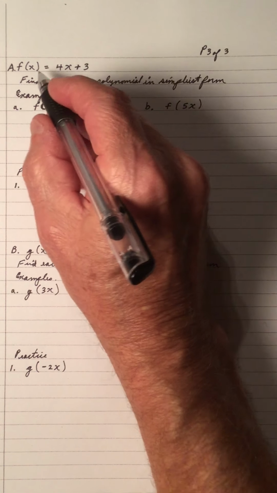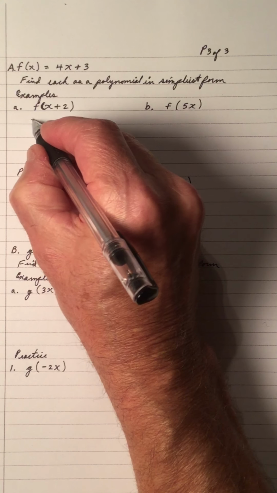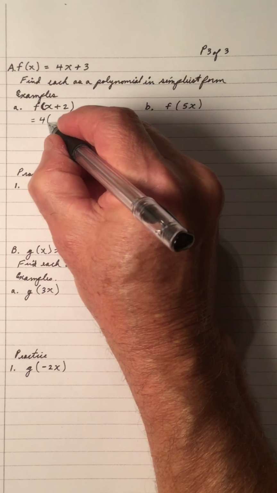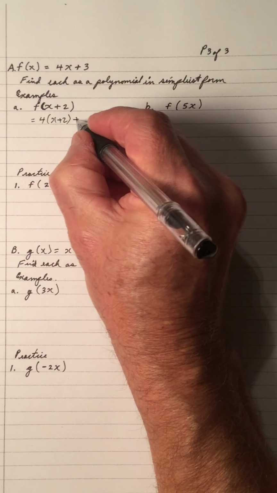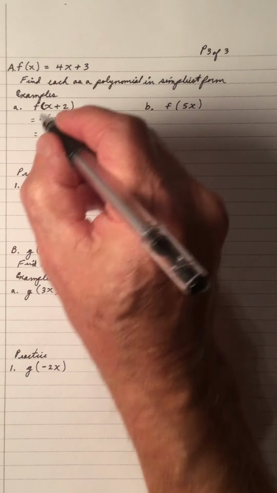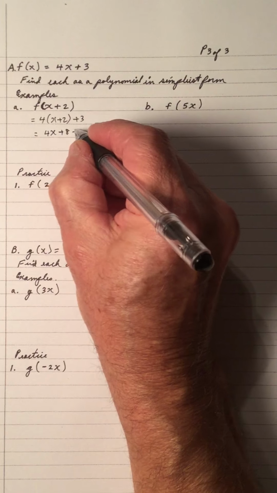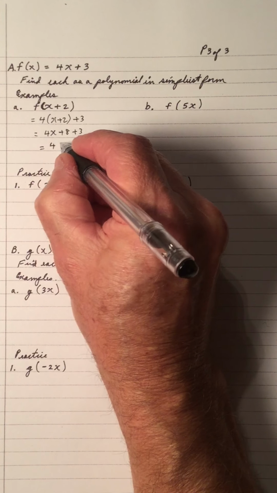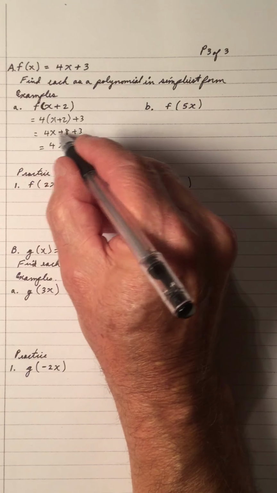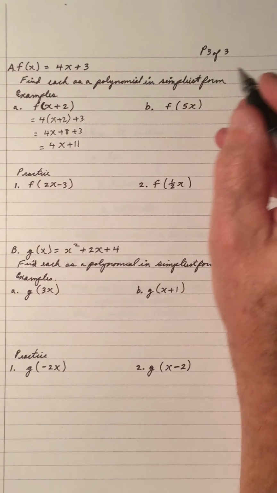Let's do some examples. If f of x equals 4x plus 3, what's the f of x plus 2? Well, that means that x plus 2 goes in the place of x. So it's 4 bracket x plus 2 plus 3. If this was a number, I would sub it in for x. So now I put x plus 2 in there. So 4 times x, 4 times 2, plus 3. And simplify that, and I get 4x plus 11, because you can't add x's to 8 and 3. You only add the constants. Notice, polynomial in simplest form.